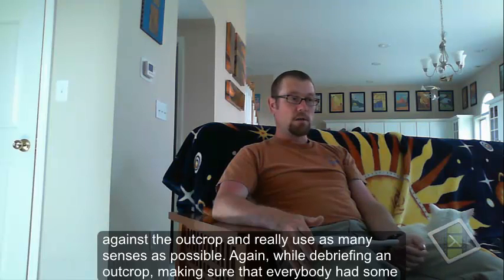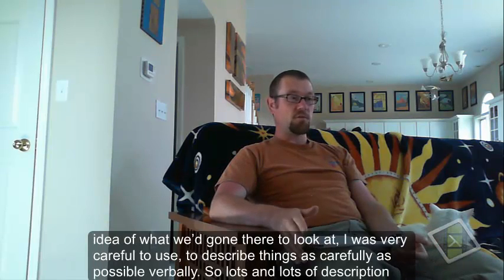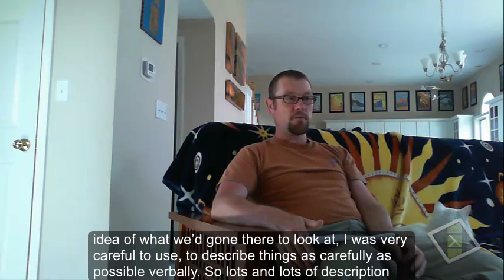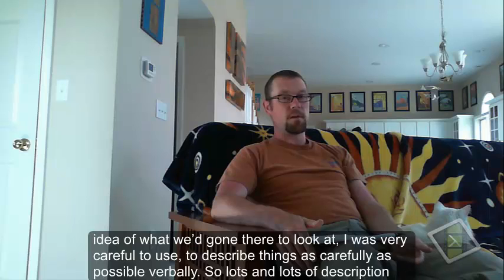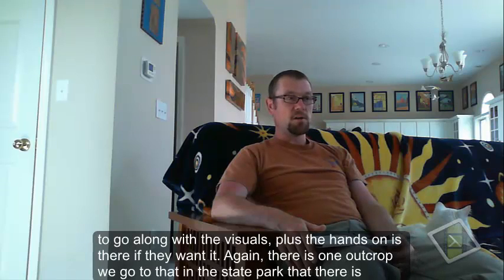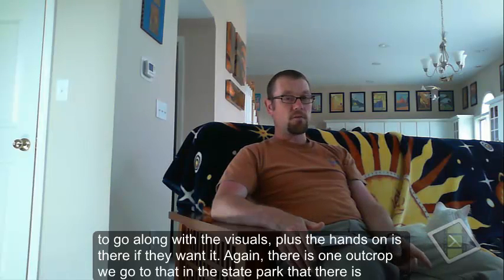Again, while debriefing an outcrop, making sure that everybody had some idea of what we'd gone there to look at, I was very careful to describe things as carefully as possible verbally. So lots and lots of description to go along with the visuals, and of course the hands-on is there if they want it.